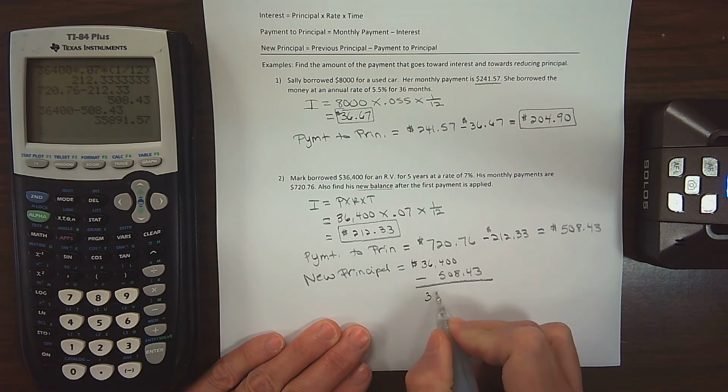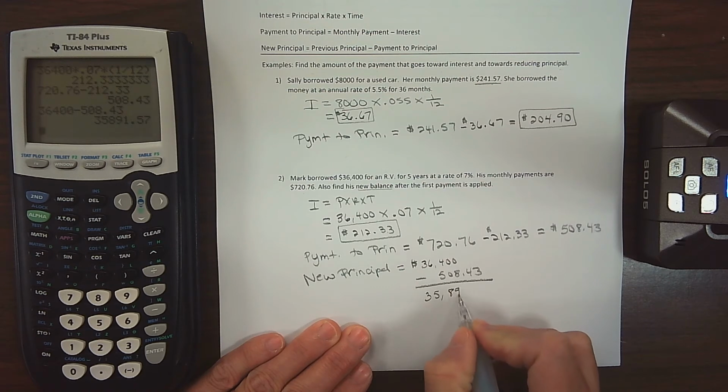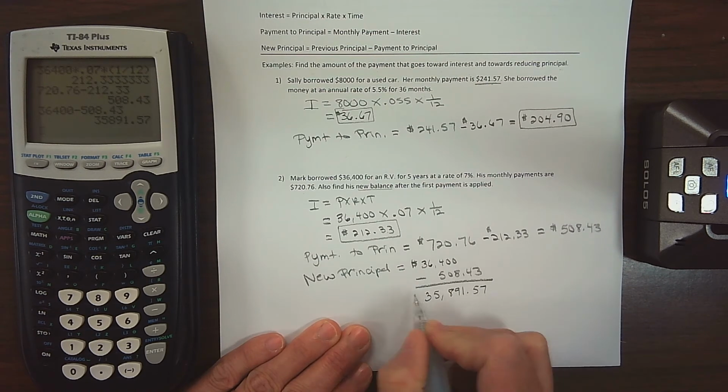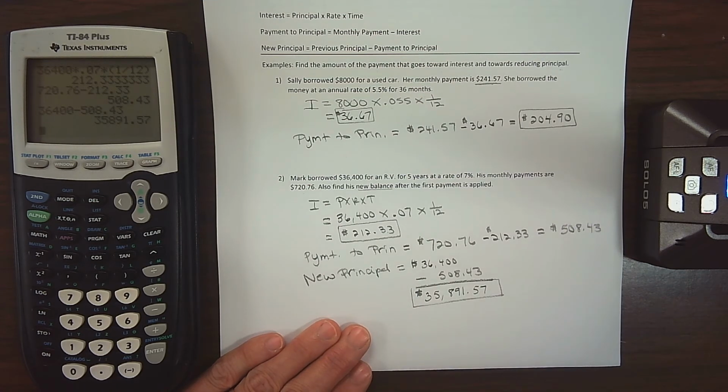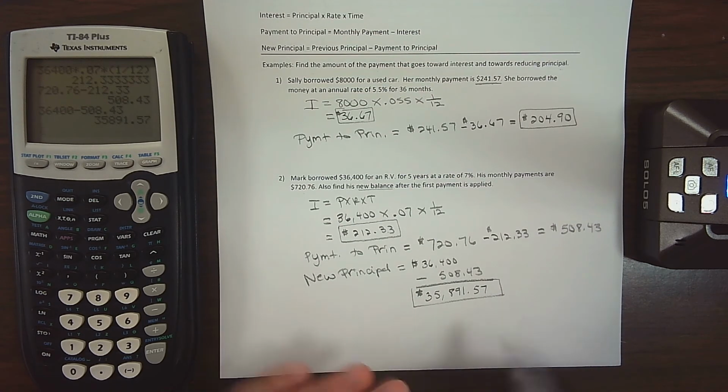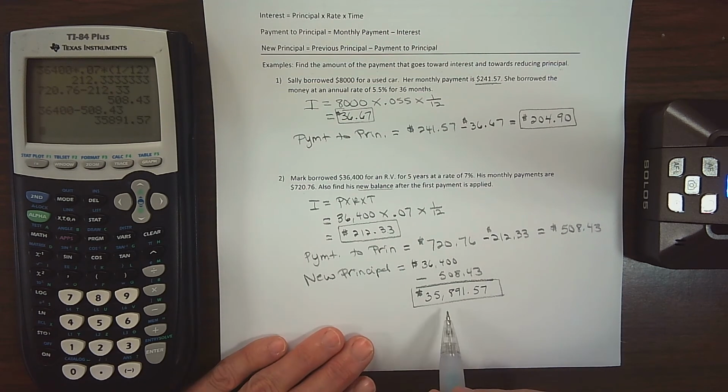That leaves me with $35,891.57 remaining as the amount that I would still owe. If I had some kind of cash windfall money come in and I could pay off the loan today, that would now be the balance at this point.